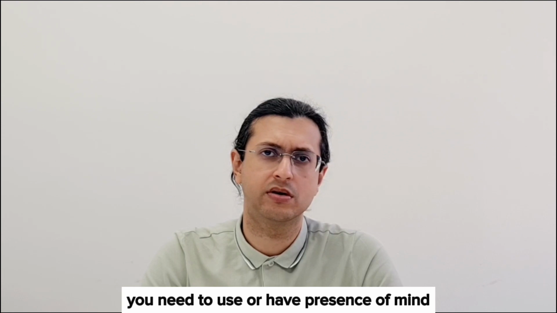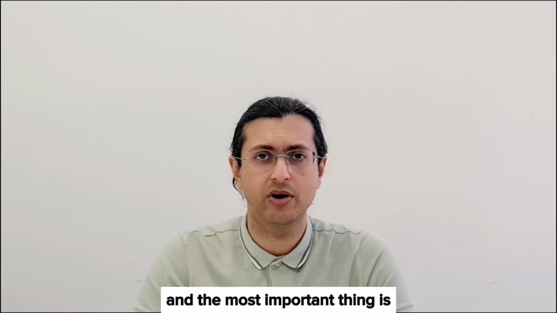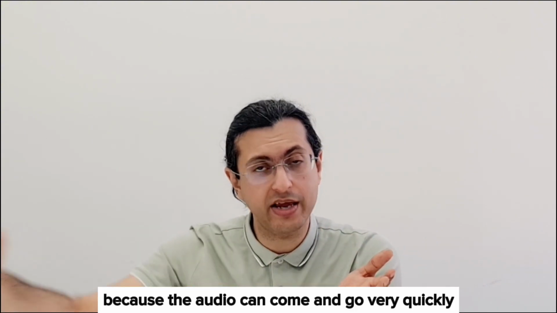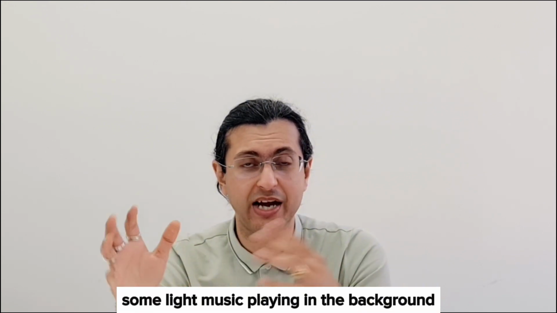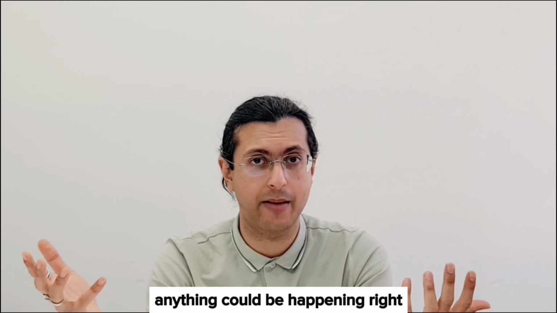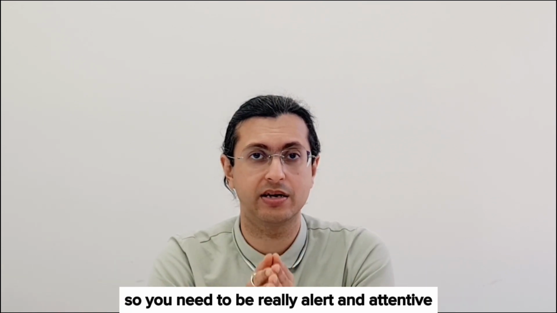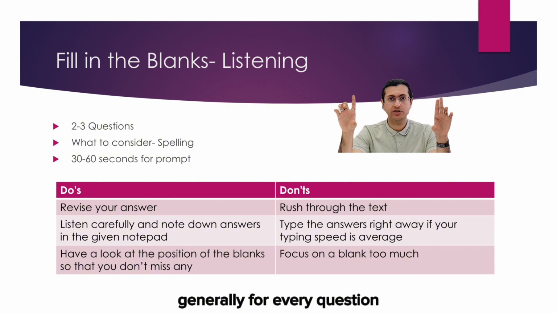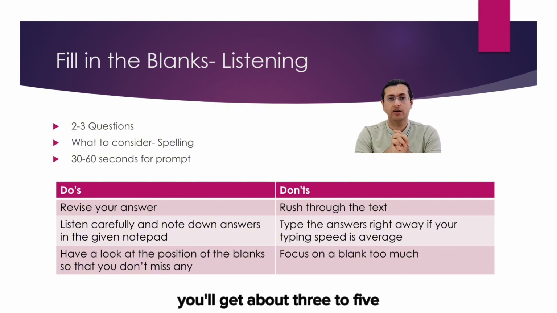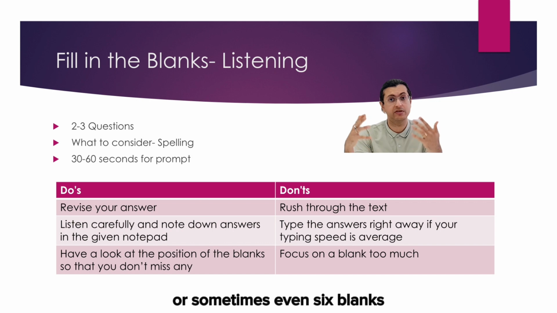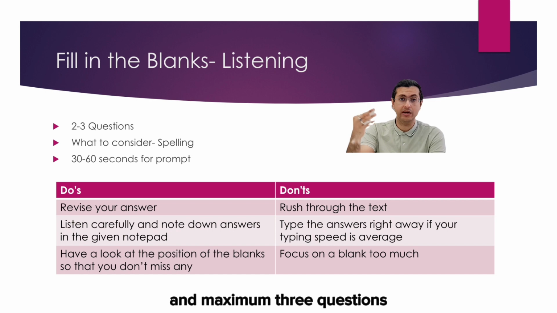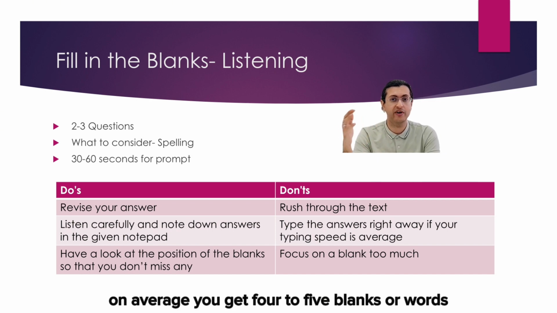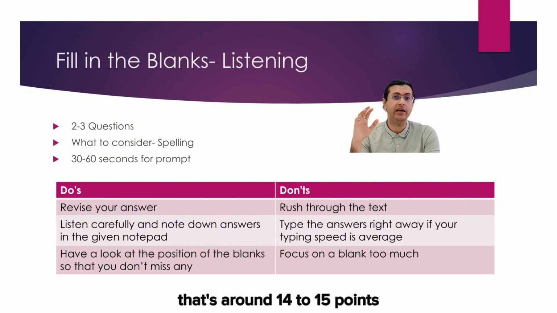You need to have presence of mind, and the most important thing is you need to be very attentive because the audio can come and go very quickly. There could be some inherent disturbance or background noise, some light music playing in the background. Anything could be happening, right? So you need to be really alert and attentive. Generally, in every question, you'll get about 3 to 5 or sometimes even 6 blanks. So let's imagine you get minimum 2 and maximum 3 questions, and in each question on an average you get 4 to 5 blanks or words. That's around 14 to 15 points.